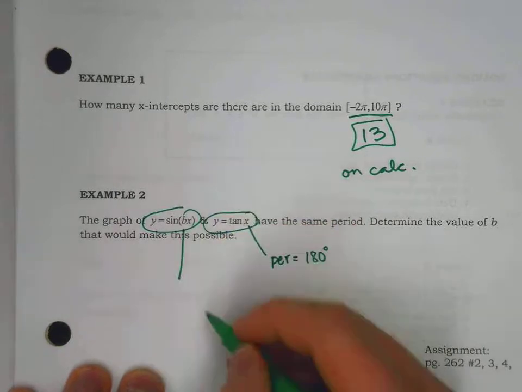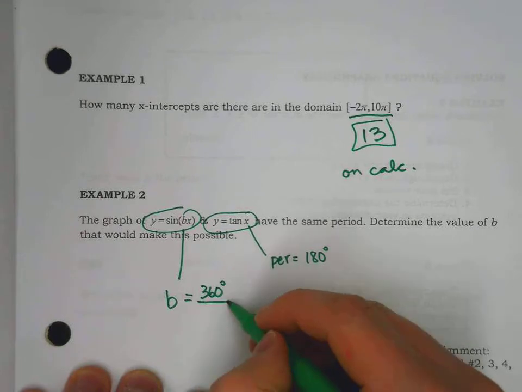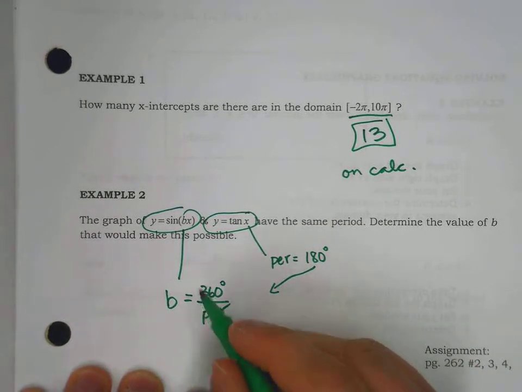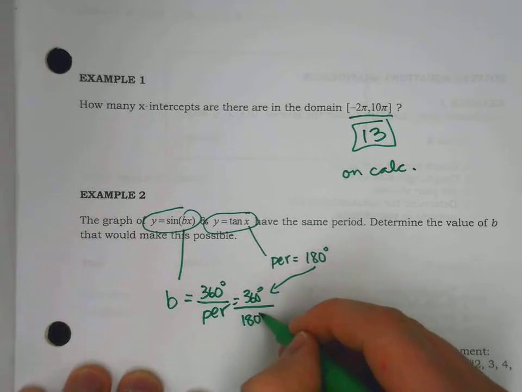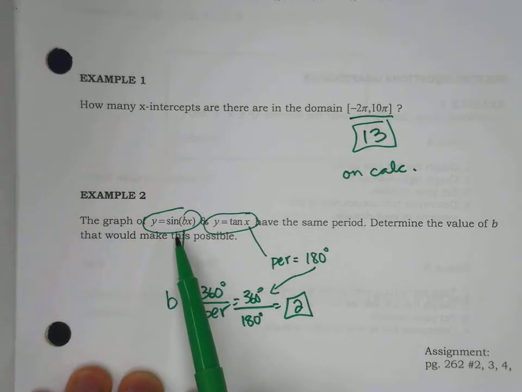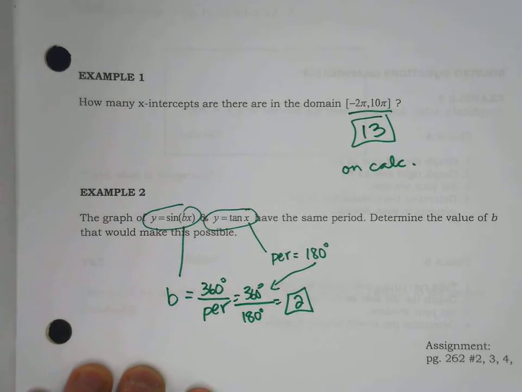We're also connecting the idea that the b value is created from 360 degrees divided by the period, which we're saying if they have the same period, the sine of bx has a 360 divided by 180 calculation to give us a b value of 2. So there's two things connecting: our understanding of sinusoidal graphs and how the b value is calculated from the period, and an understanding that the tangent graph has a period of 180 degrees. So these sort of conceptual questions are a little bit more intense because they are a rich connection between outcomes.